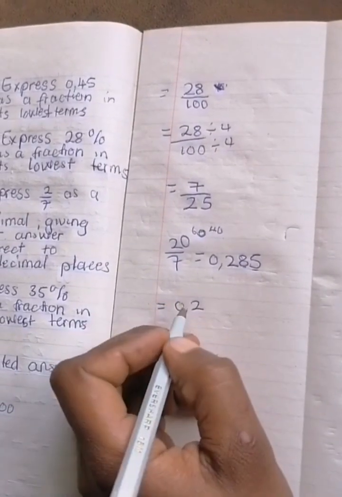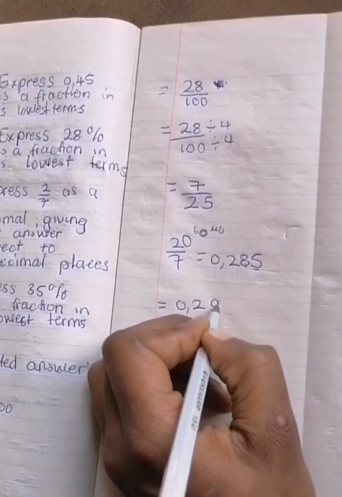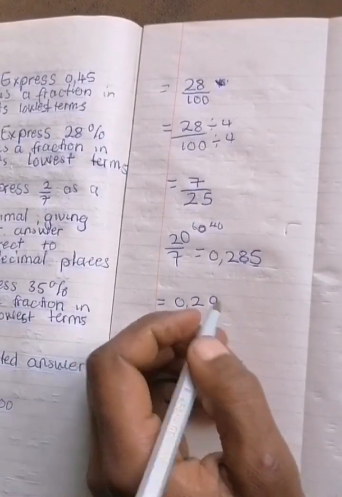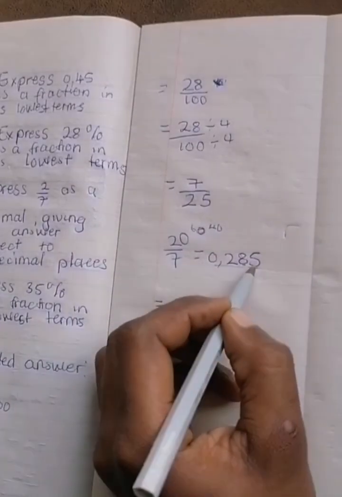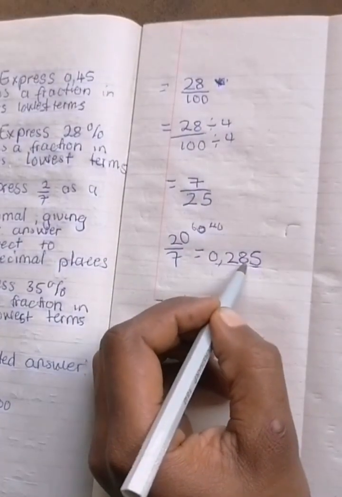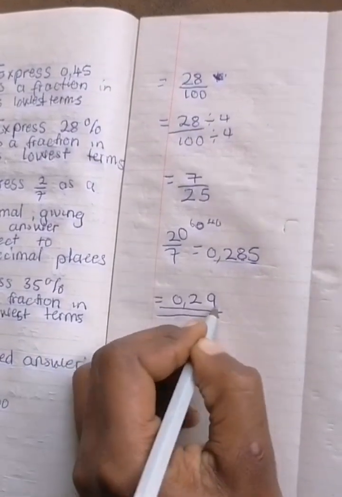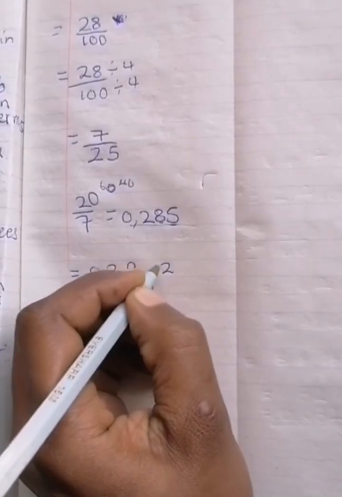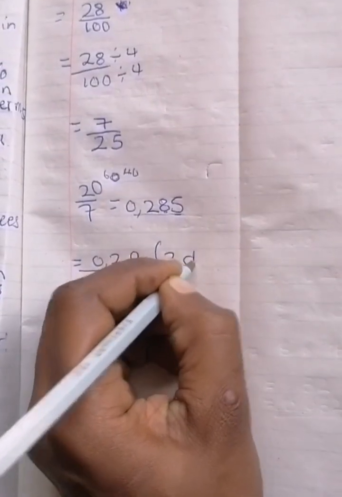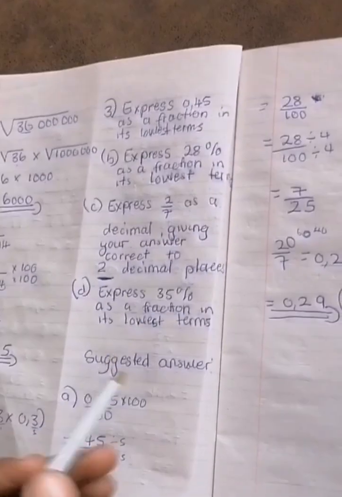It is 5 or above, so our 8 becomes 9. So our answer will be 0.29. If the 5 was a 4, then we wouldn't change anything on the figure 8. That's our answer there, guys.